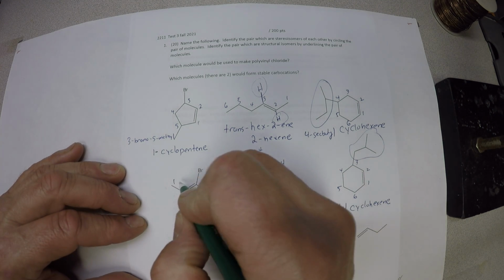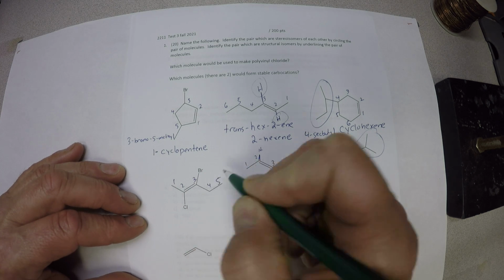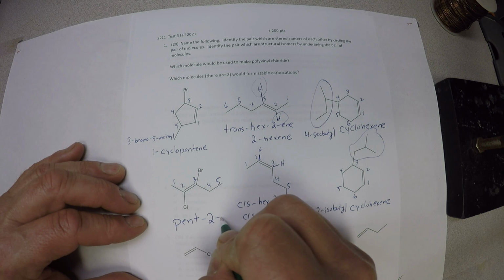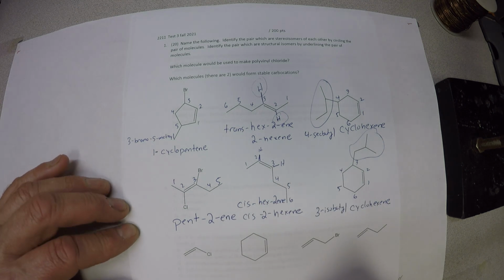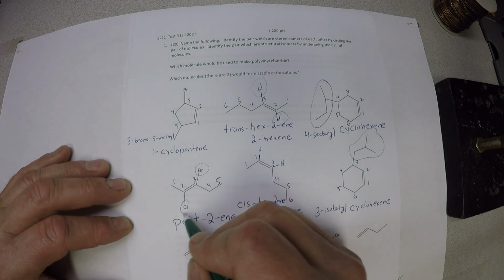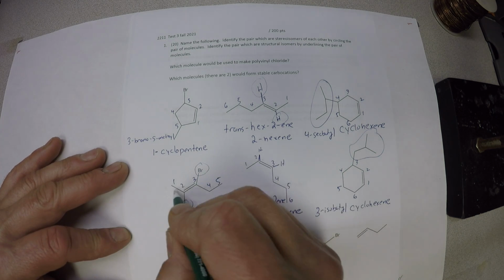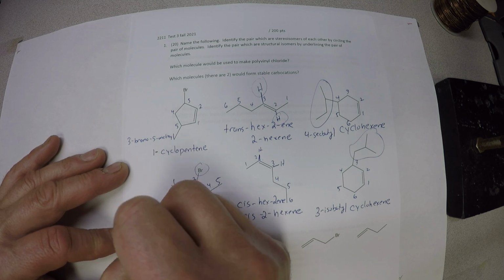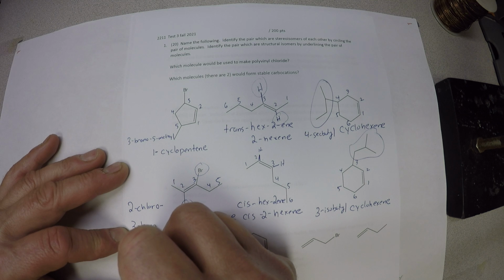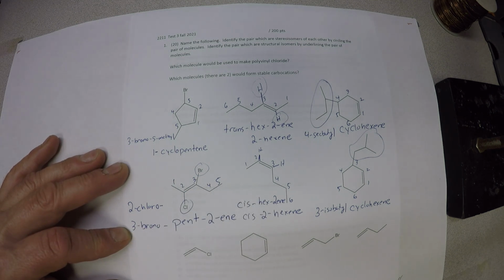In this molecule, we have a 5-carbon chain, and there's an ene between 2 and 3, so we would call that pent-2-ene, taking care of the groups, 2-chloro, 3-bromo, pent-2-ene.